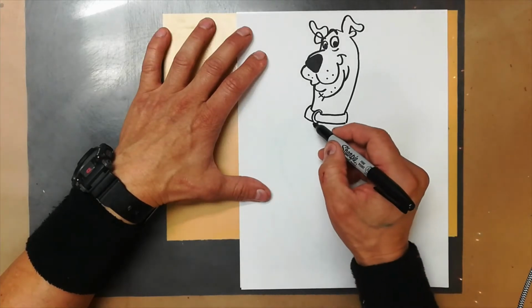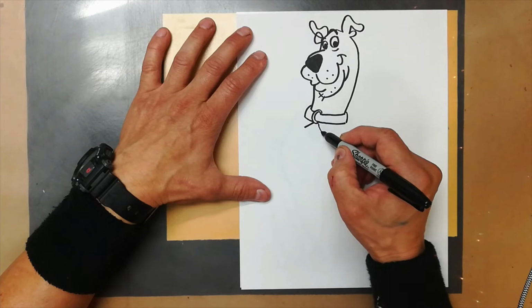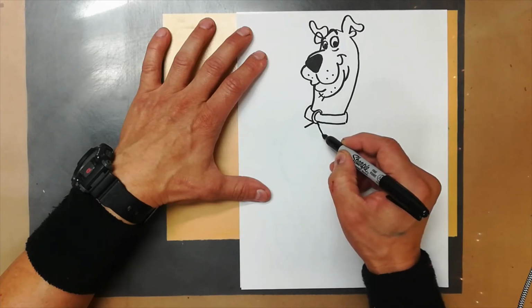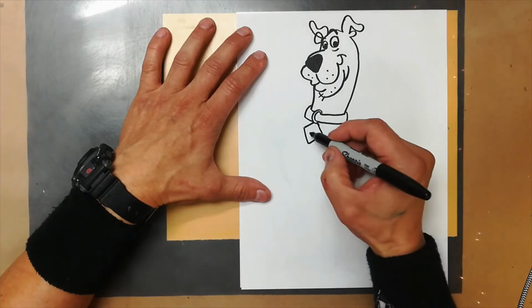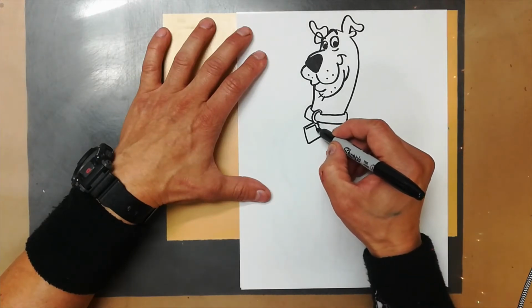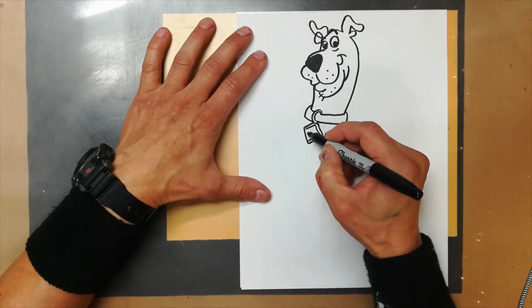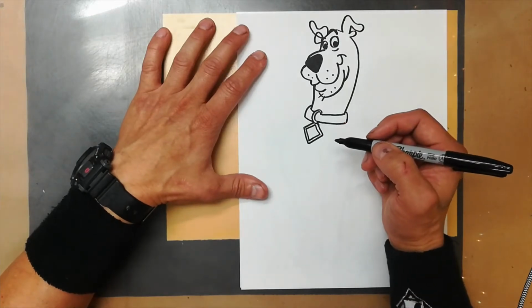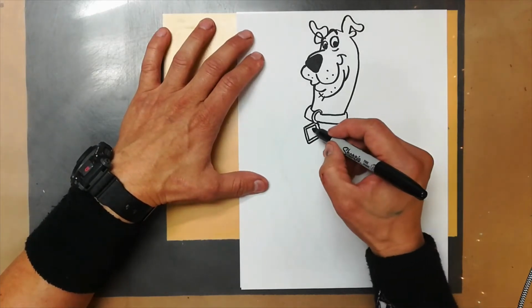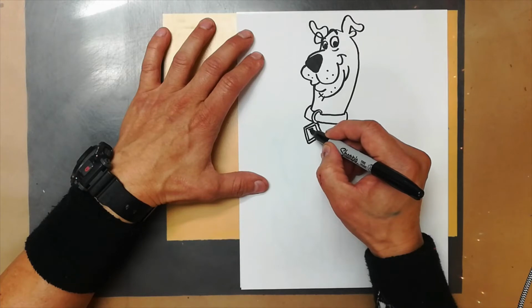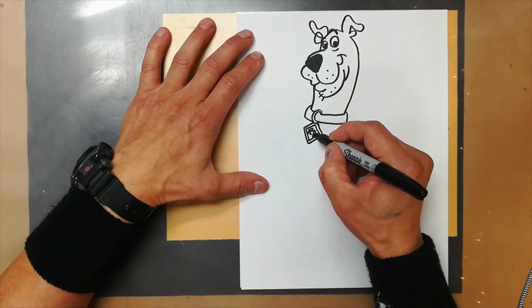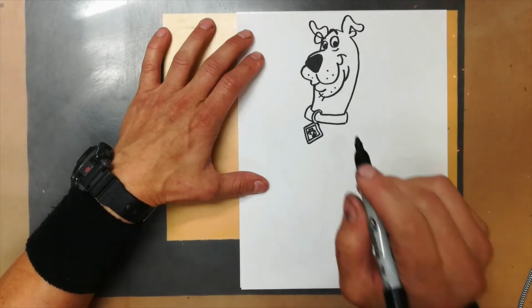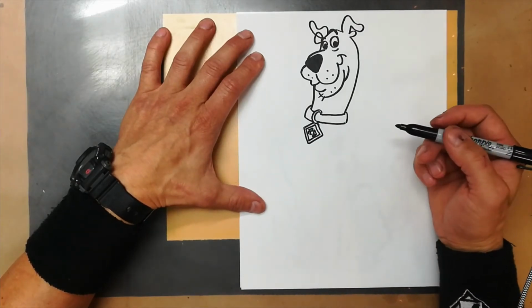His little dog tag is basically a diamond. It has a smaller diamond inside, then an S, and a D. But they're so small, you can just draw something inside and no one will know.